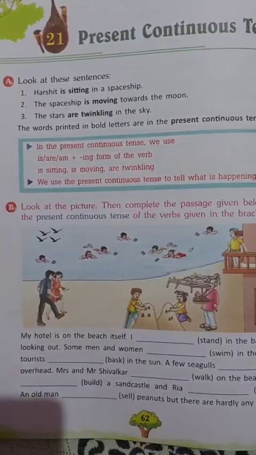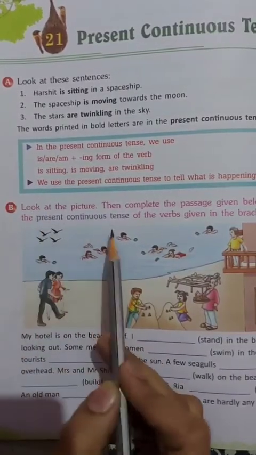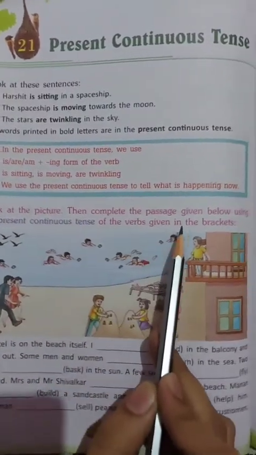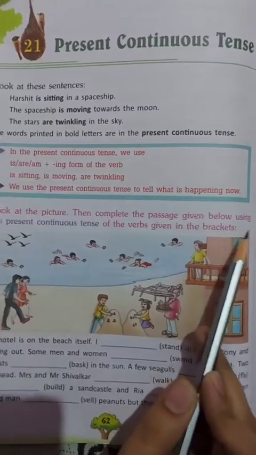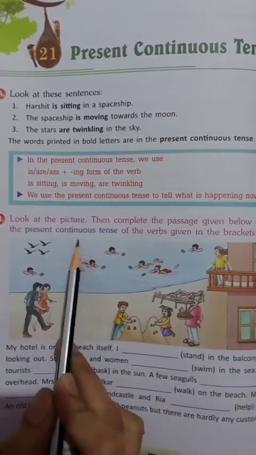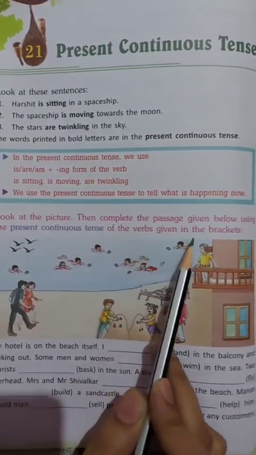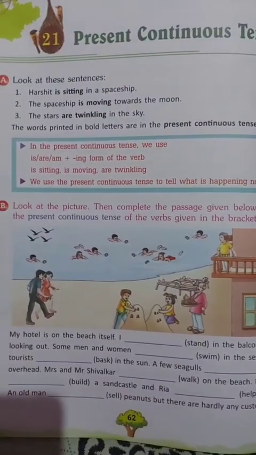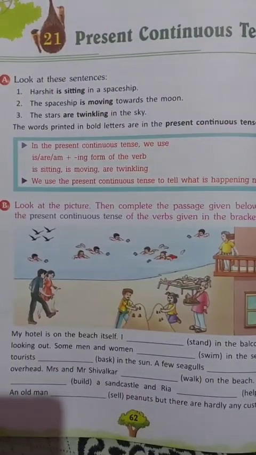Now we will look at the book exercises. Okay, so let's look at exercise B. Look at the picture, then complete the passage given below using the present continuous tense of the verbs given in the brackets. Alright, now let's read the passage.